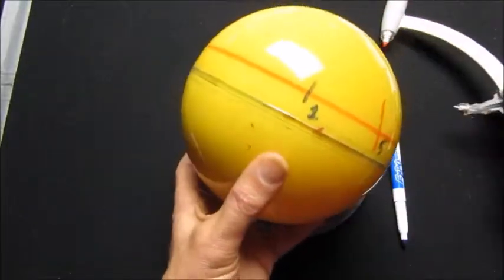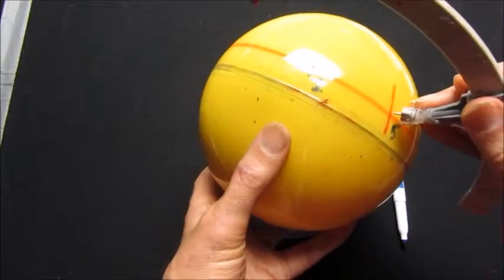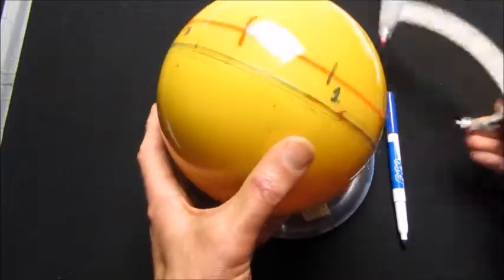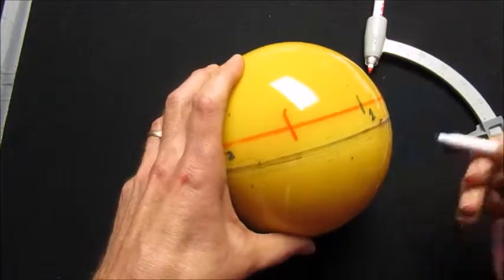Now you see we're passing the first mark, so now we're into the second part of the rotation.